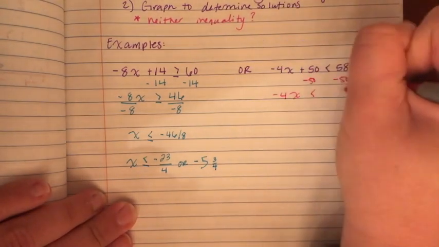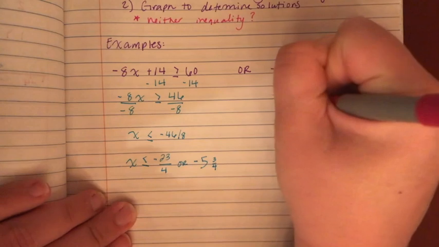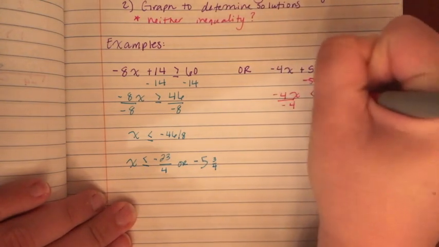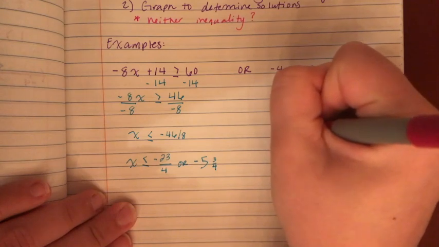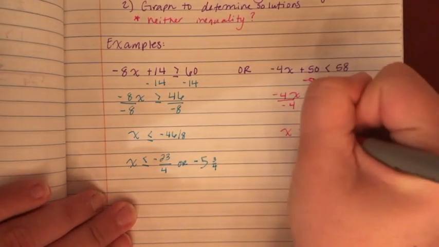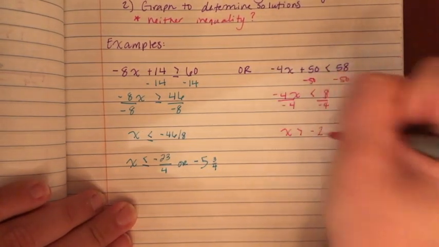And so then on the other side, negative 4x is less than 8. Divide both sides by negative 4. And here I get x, I need to flip my sign, is greater than negative 2.